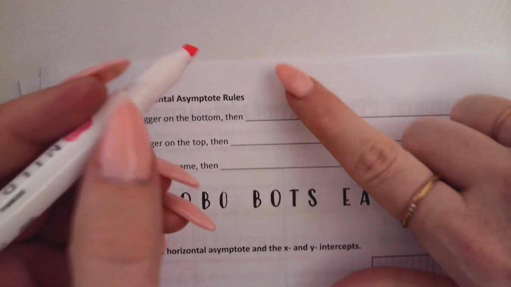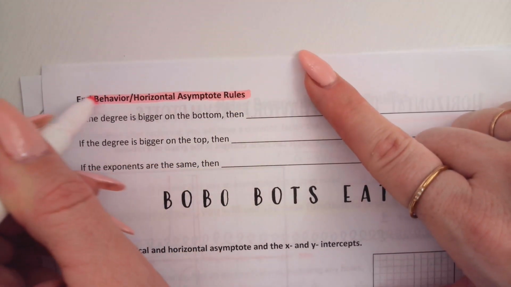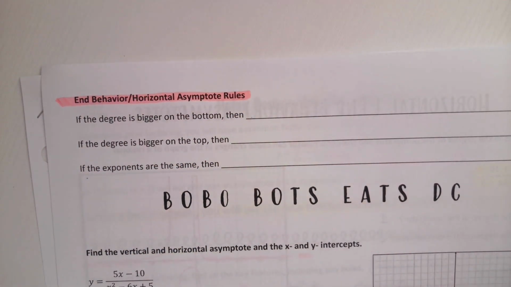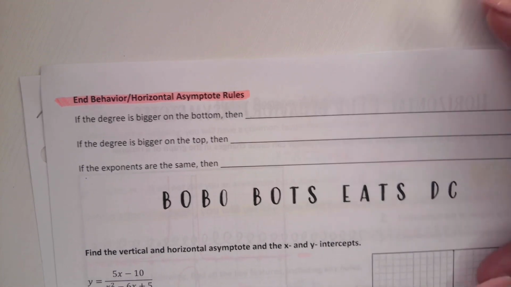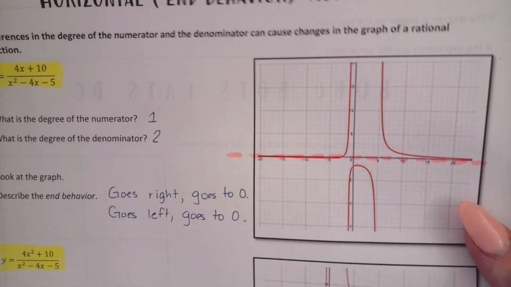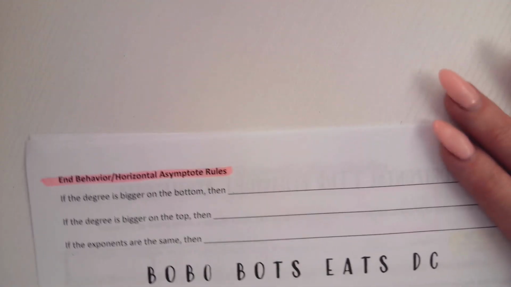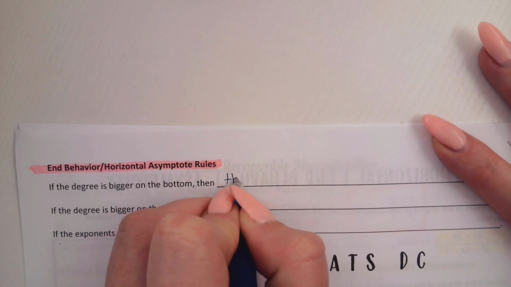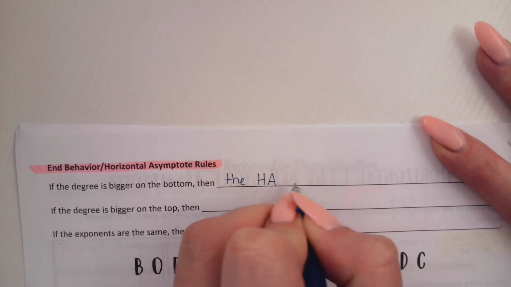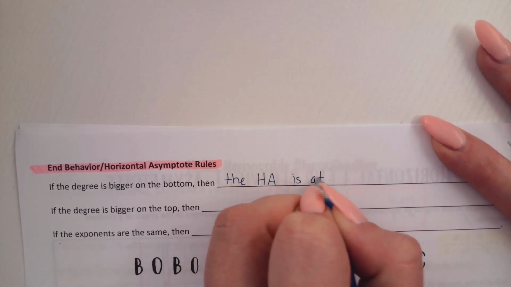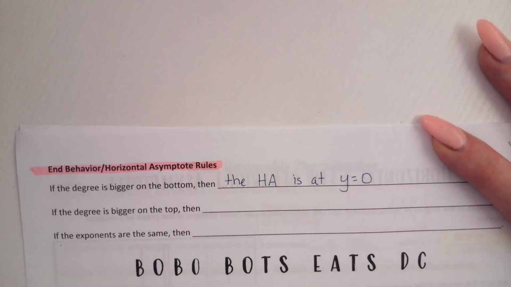So, doing a quick little rundown about the 3 possibilities for end behavior horizontal asymptotes now. If the degree is bigger on the bottom, that would be like the very first graph here. Your horizontal asymptote is always going to be at 0. If the degree is bigger on bottom, then the HA is at y equals 0.